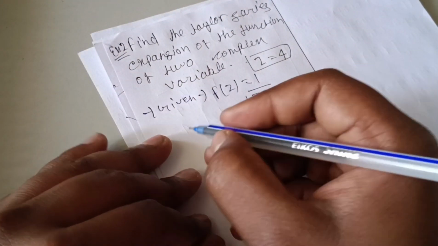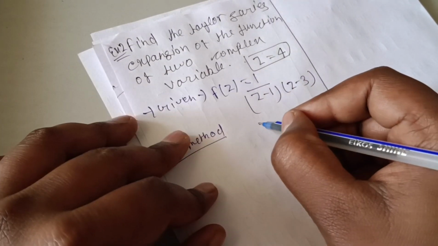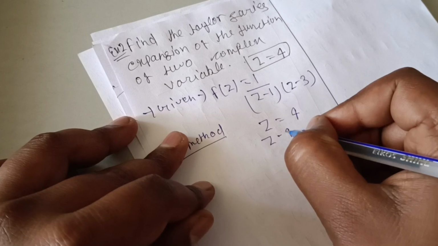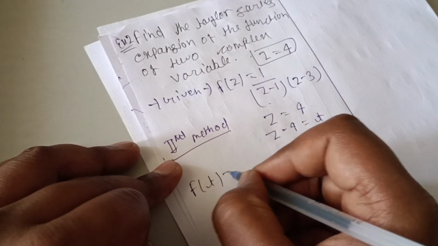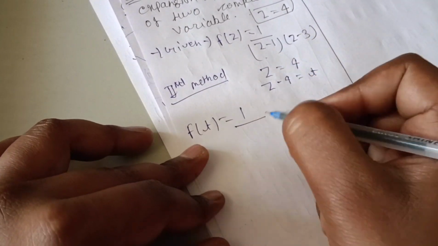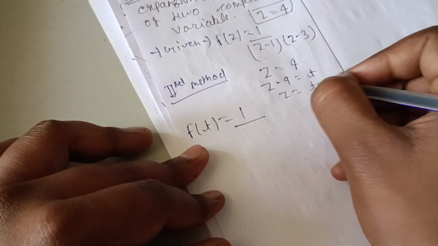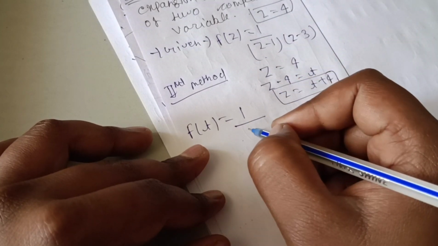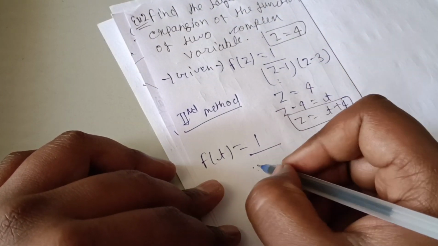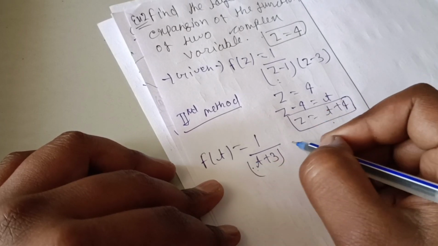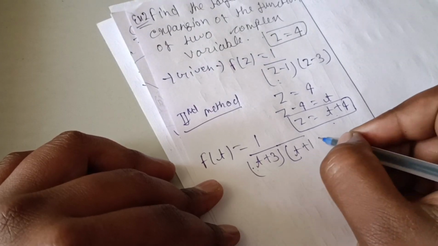So now simply, I'm using the second method. That z is equal to 4 is given, means z minus 4 is equal to t. So replacing it, f of t is equal to 1 upon, means z is equal to t plus 4. If I put here t plus 4 minus 1, means t plus 3, right? Upon t plus 4 minus 3, is t plus 1.